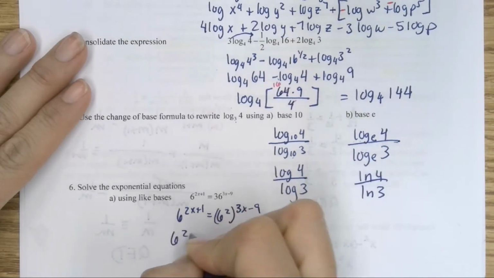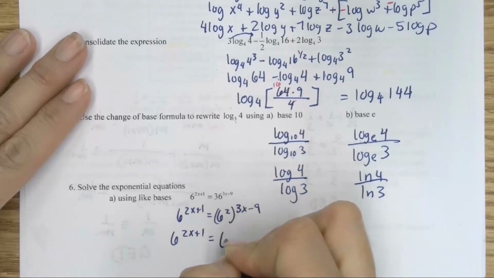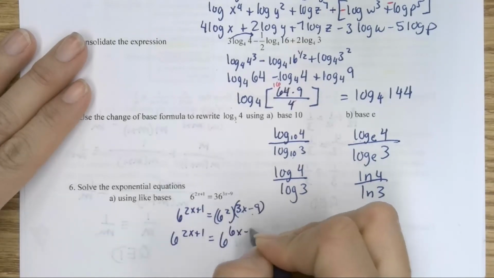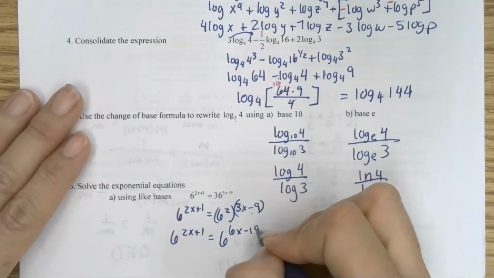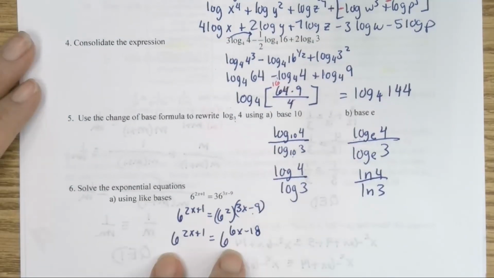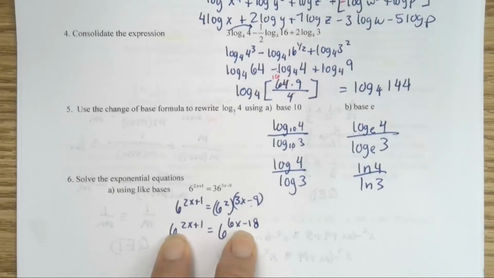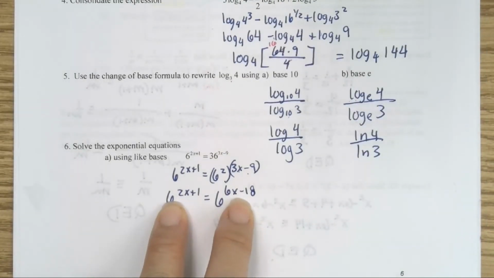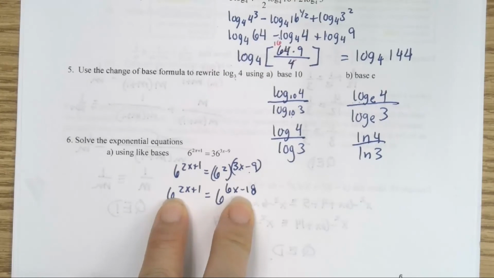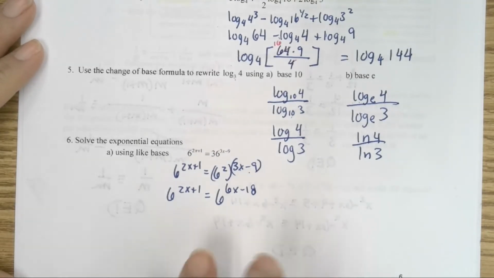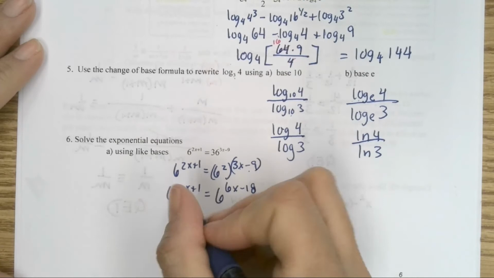And I'm just going to clean that up. We've got a power to a power. So I'm going to multiply 2 times 3x is 6x, 2 times negative 9 is negative 18. And once their bases are the same, their powers must be equivalent. That is because exponential functions are one-to-one functions. If the inputs are the same, the outputs will be the same. If the outputs are the same, the inputs will be the same. Every x corresponds to one y, every y corresponds to one x. So if my bases are the same, my powers must be the same.